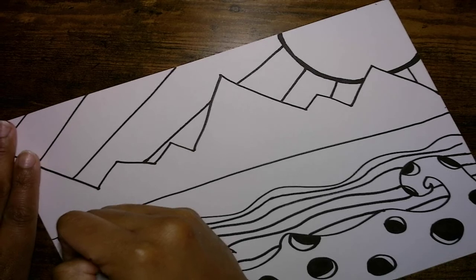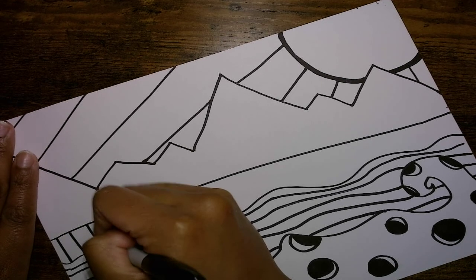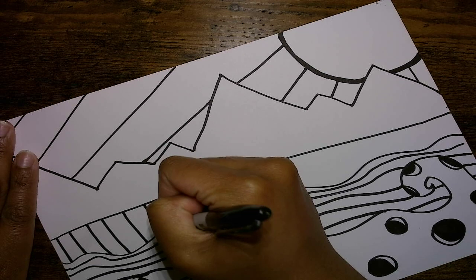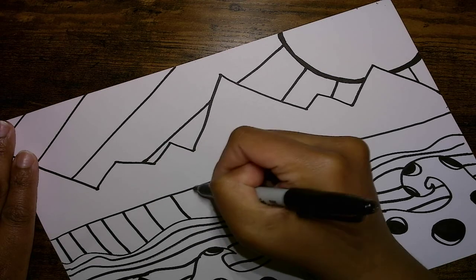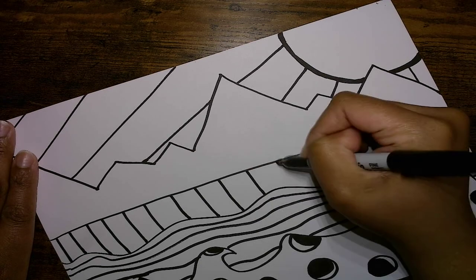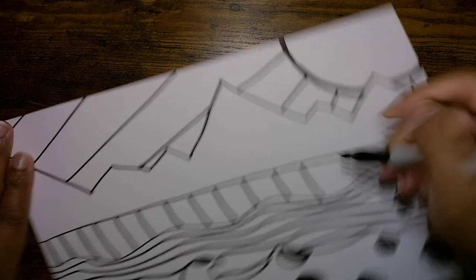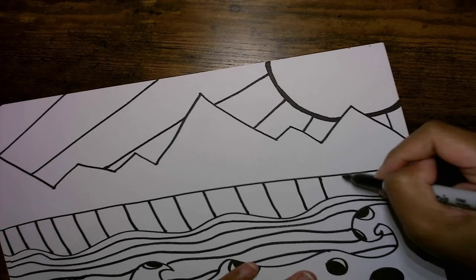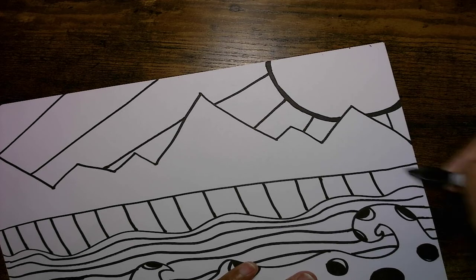All right, and then for this section, I think I'm just gonna do a checkered board and then color it in with two different colors. Again, I'm not using a straight edge or a ruler, which is totally fine. I'm just gonna freehand it. If you would like to use a ruler because you're a perfectionist, I totally understand. I used to be the same way. Go ahead and use a ruler or a straight edge to help with the straight lines.